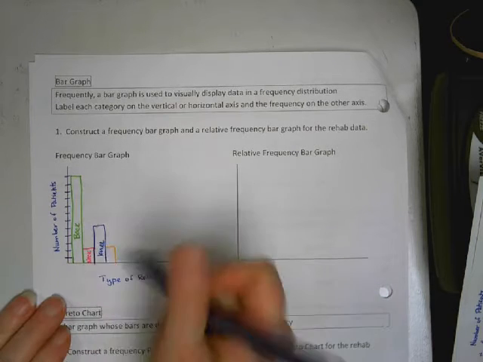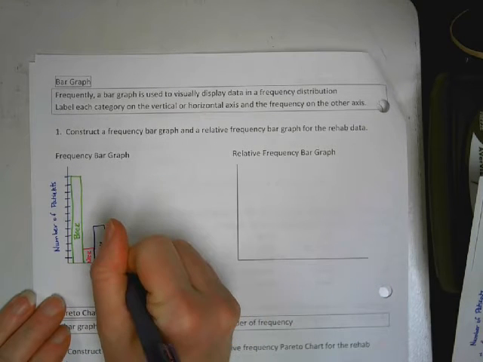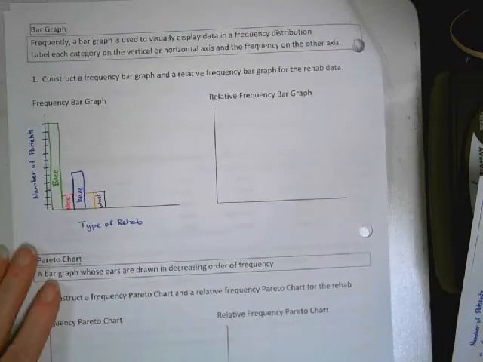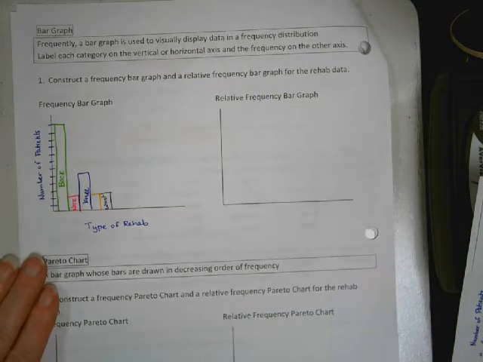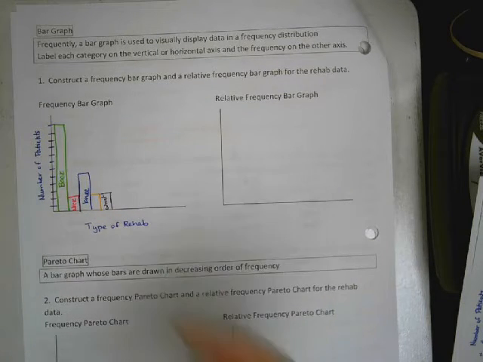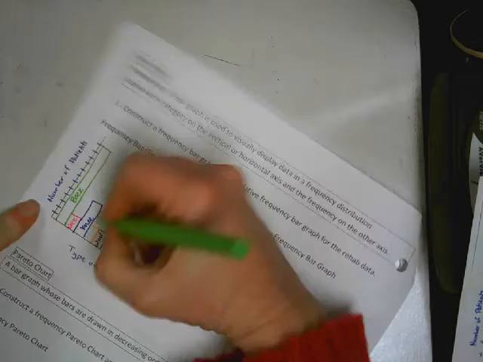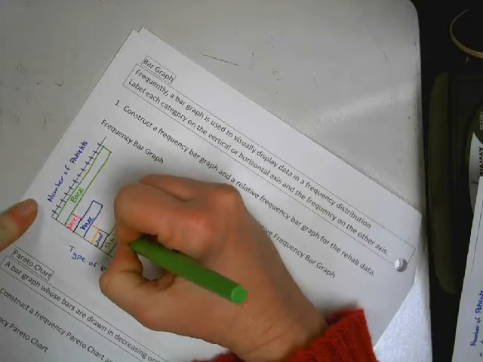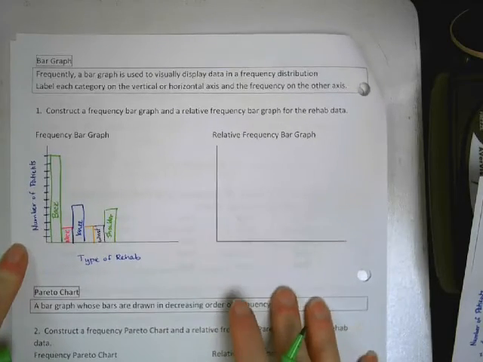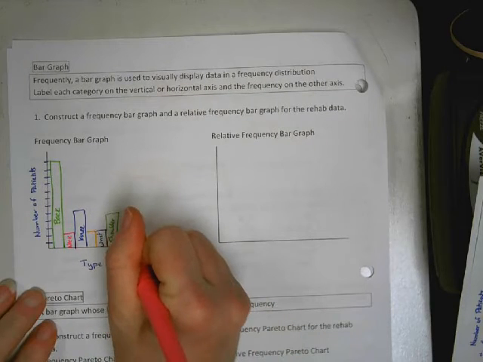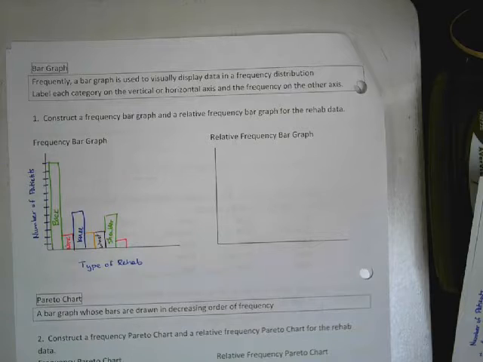And after hand and wrist came shoulder. Shoulder had 4. And then elbow. Elbow just had 1. And then lastly came hip. And hip had 2, just like many of the others.